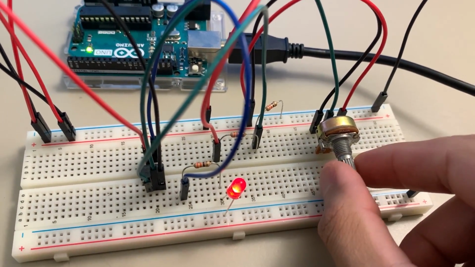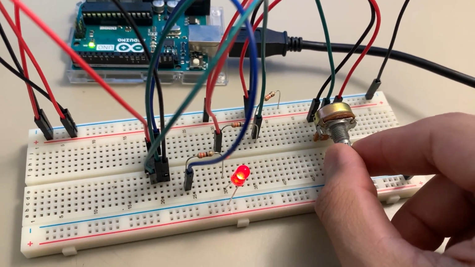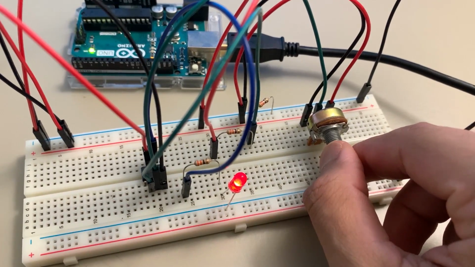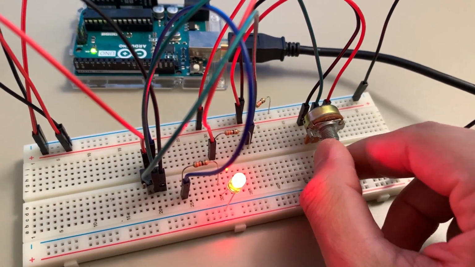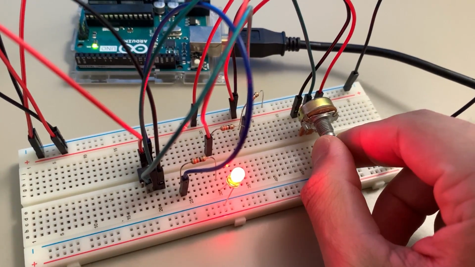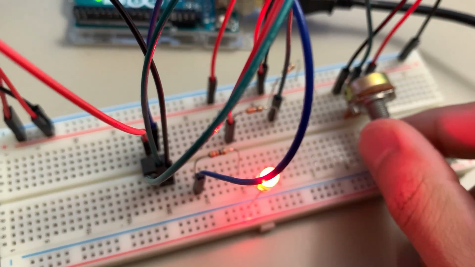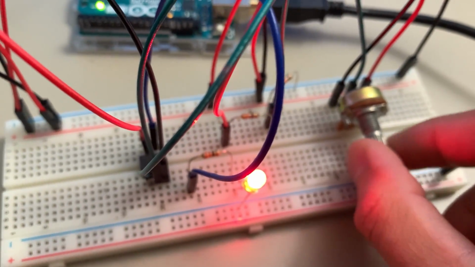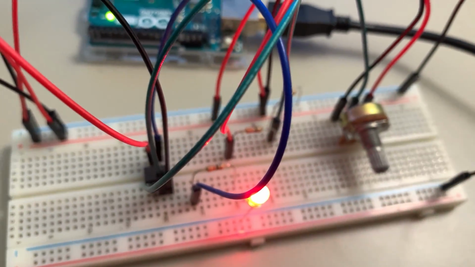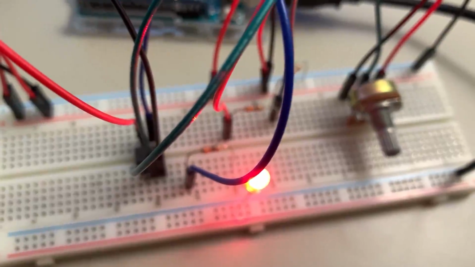Currently it's at 0 volts, and you can see it's very dim, and then at about halfway, 2.5 volts, it becomes very bright. The intensity goes up, and it's at 5 volts now. Below 2.5 volts, it's very dim, and above 2.5 volts, it's very bright. It instantly switches from low to high.